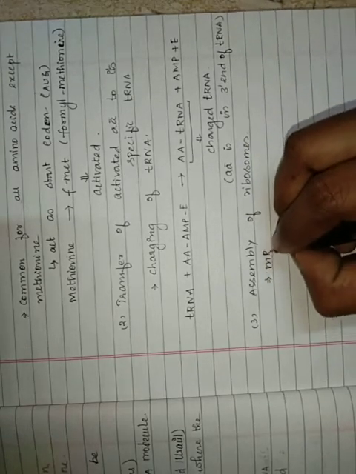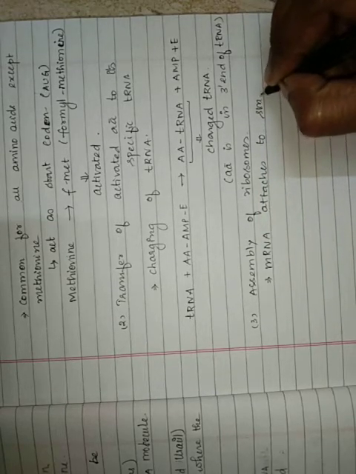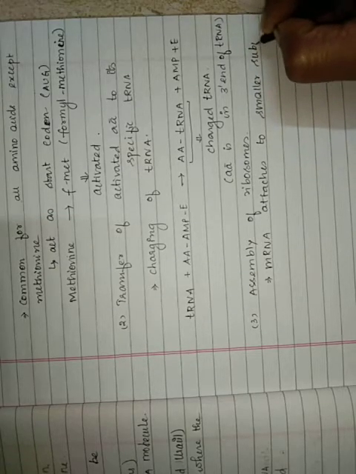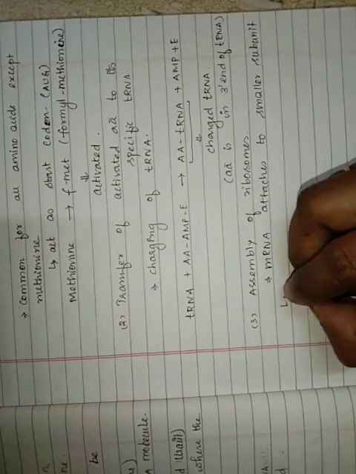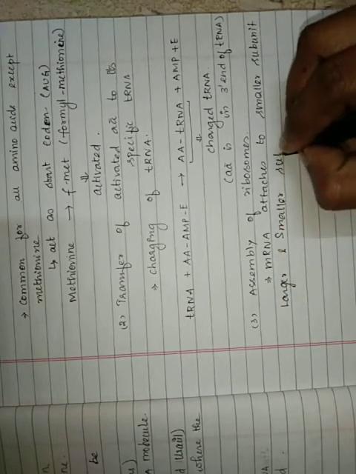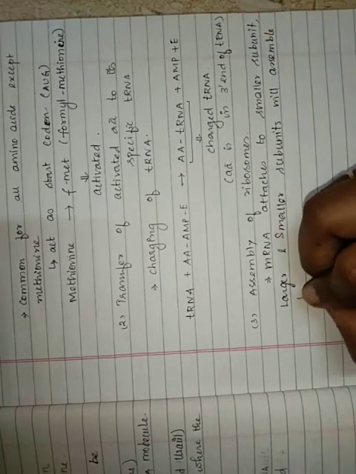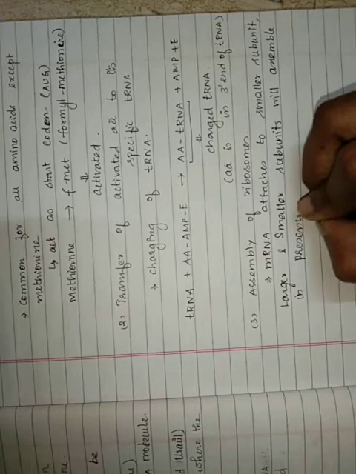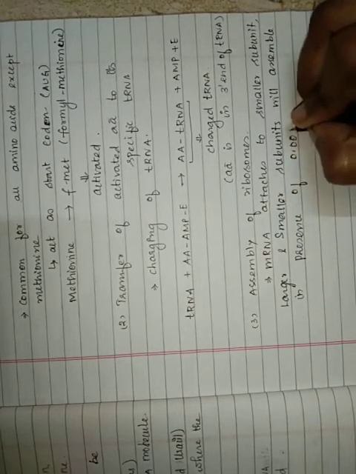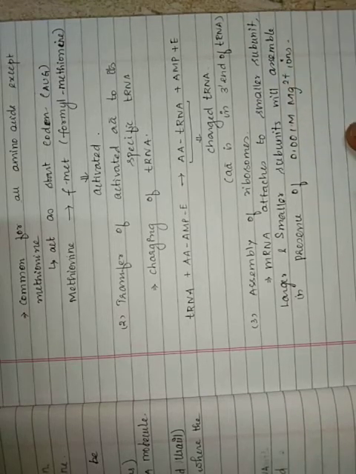When mRNA attaches to the smaller subunit, the larger and smaller subunits assemble in the presence of 0.001 molar Mg2+ ions. So this is the assembly of the ribosomes.